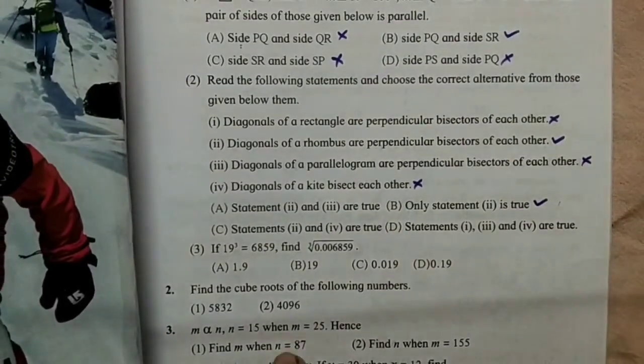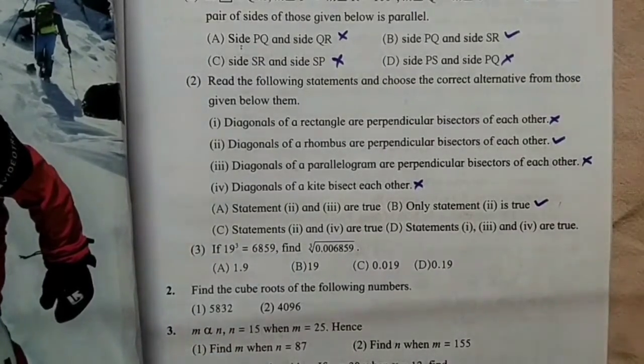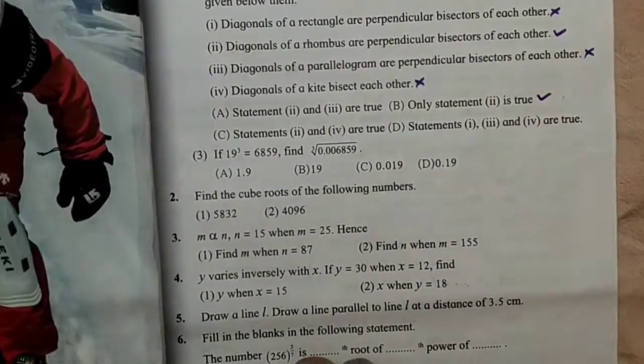So you have to go back to the sums which we have done and find out the answer. Now let's see the third sum.